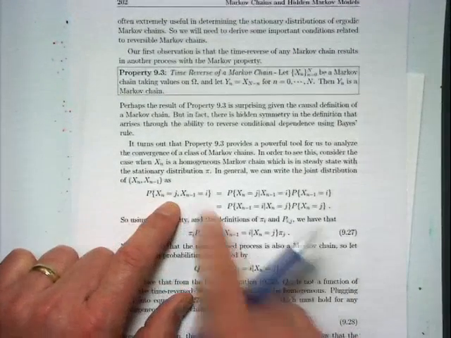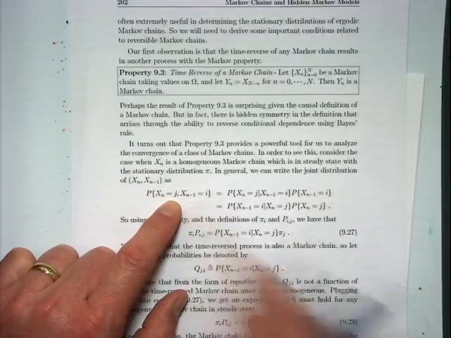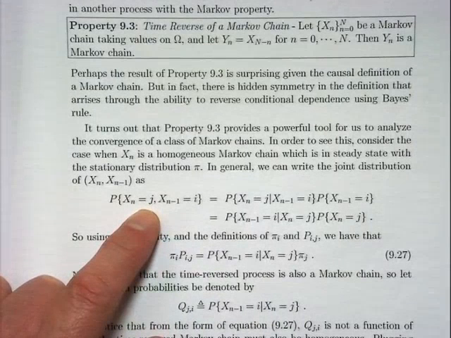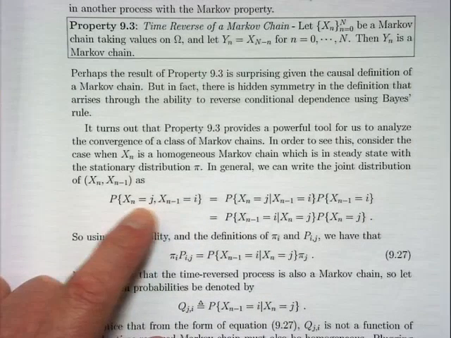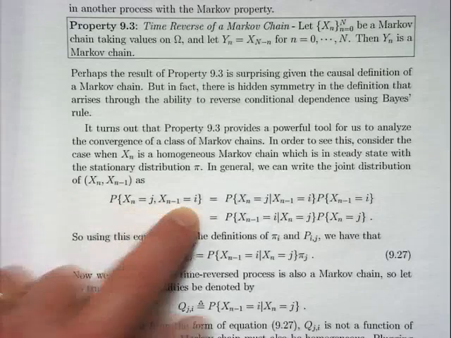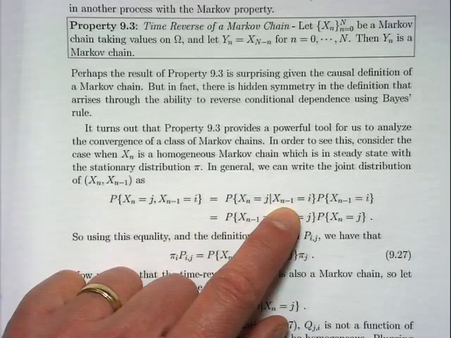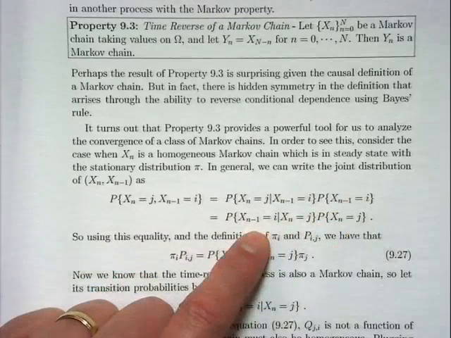Okay, so what's the calculation? It's a very cute calculation. I love this calculation, although it can be confusing. Let me do it here because I'll get myself confused. So this is a Markov chain forward in time. We're looking at page 202 and equation 9.27 and thereabouts, a little bit above 9.27. So we have the joint distribution of X_n and X_{n-1}, which is going to be the conditional distribution of X_n given X_{n-1} times the distribution of X_{n-1}, right?